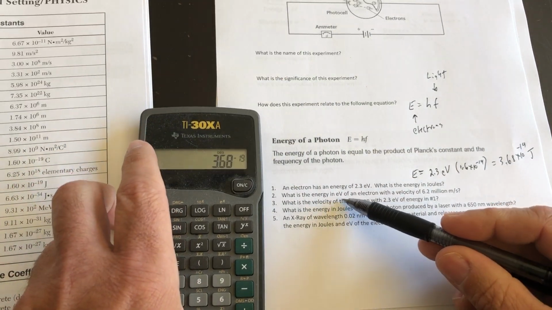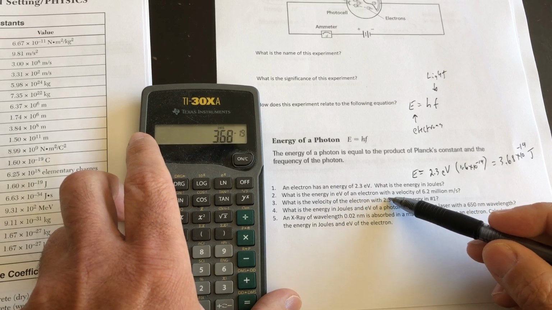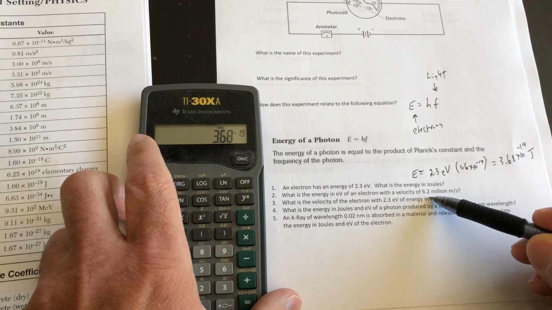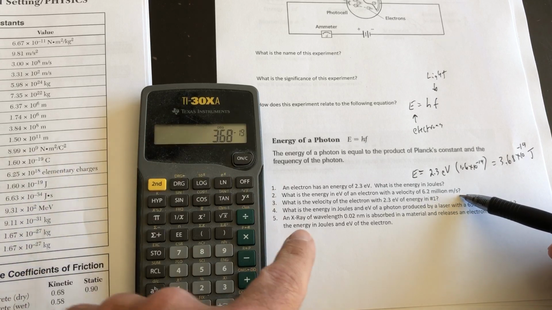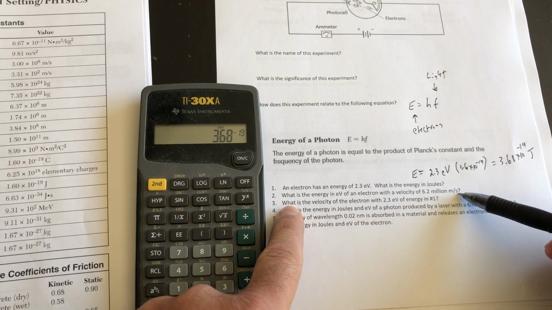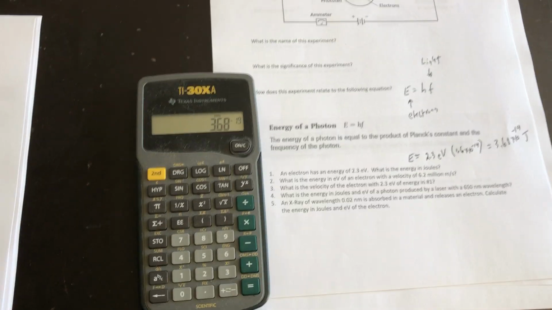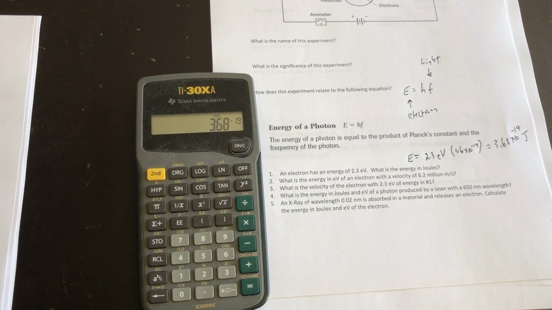What is the energy in electron volts of an electron with a velocity of 6.2 million meters per second? So maybe I should get a separate sheet of paper for this, since there's not a lot of room here.